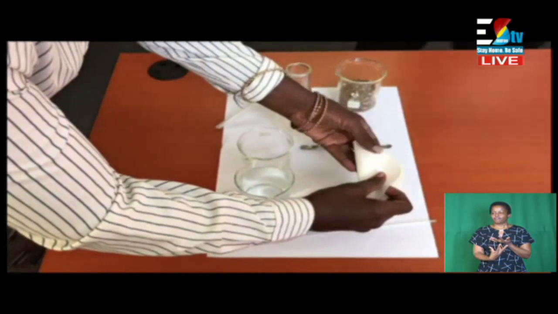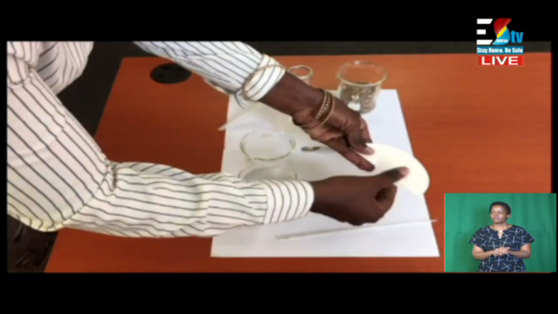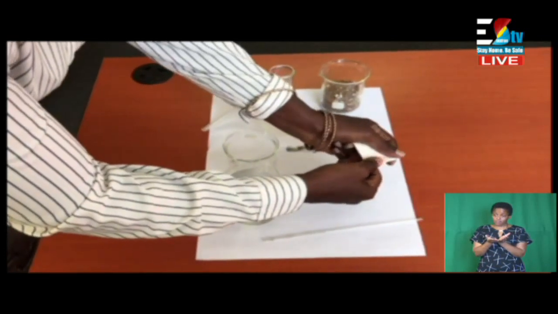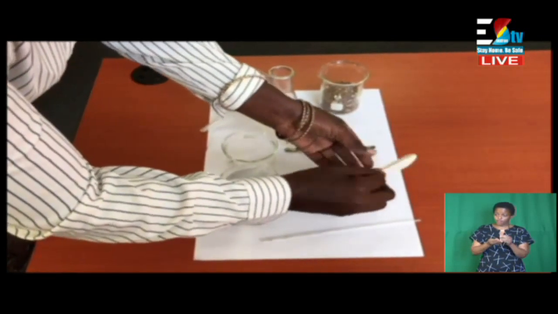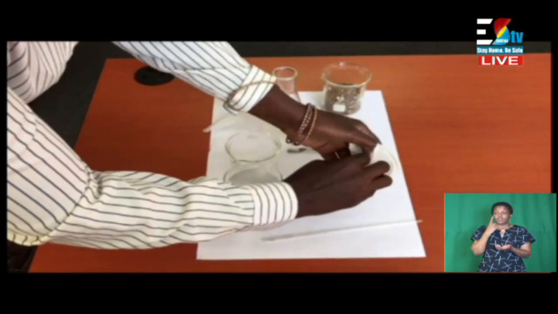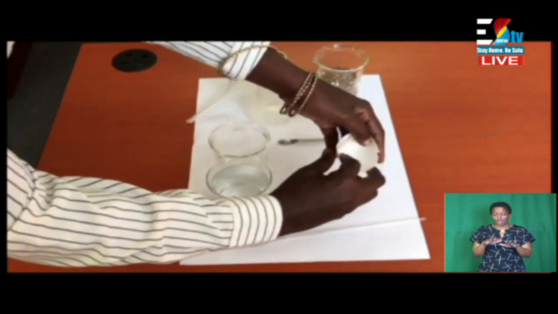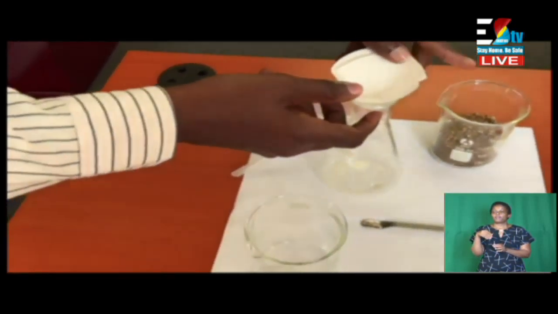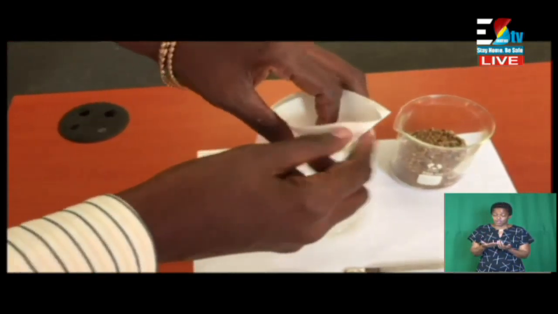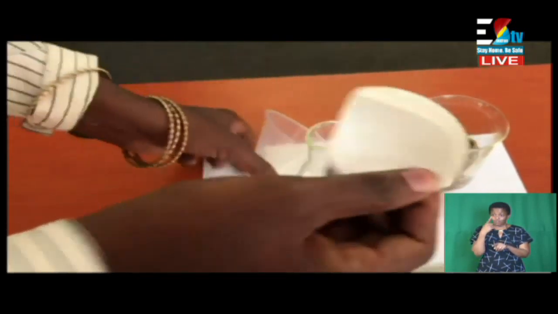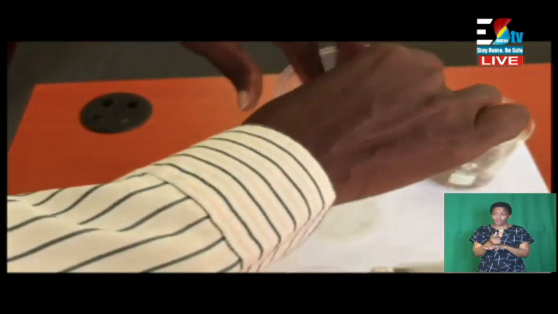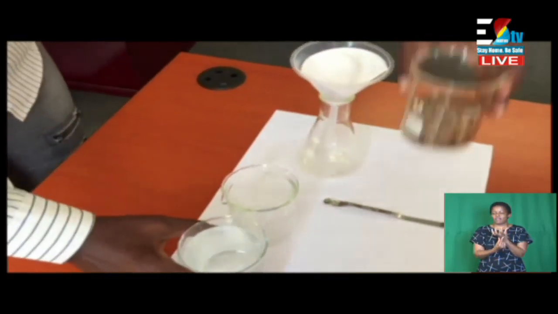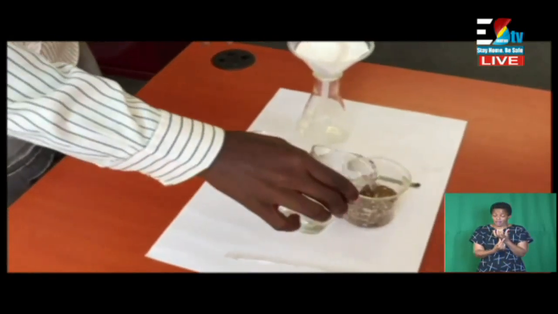So now that is the filter paper. That is how you fold the filter paper, dear learners, as you are going to be carrying out the experiment. Yes, we are now folding the filter paper. So dear learners, the filter paper is put in the filter funnel. We then put the filter paper, then the filter funnel is put in the conical flask.